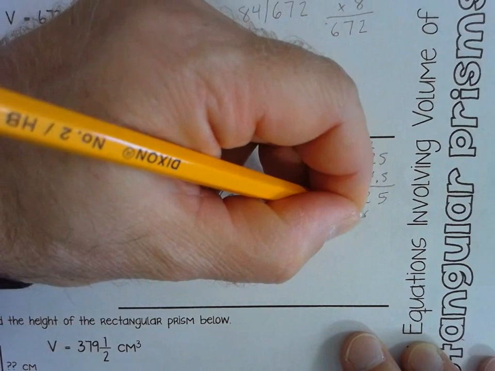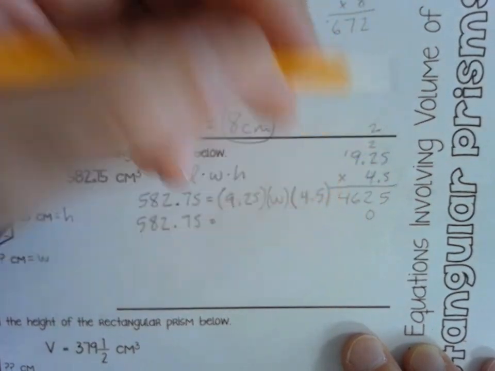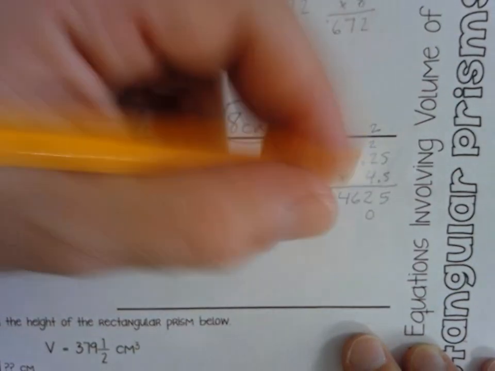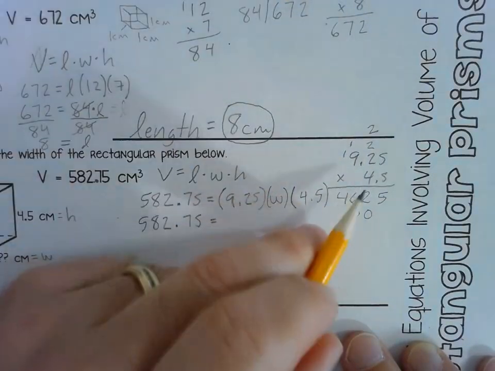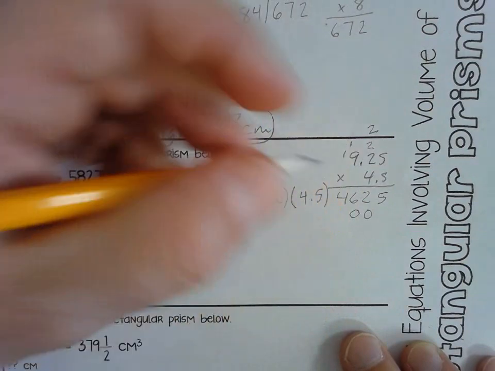Remember, you have to bring your first digit in 1. Once again, I carry the 2, so 4 times 2 is 8, plus 2 is 10, so I got 0, and I got another 1 there, and 4 times 9 is 36, plus 1 is 37.